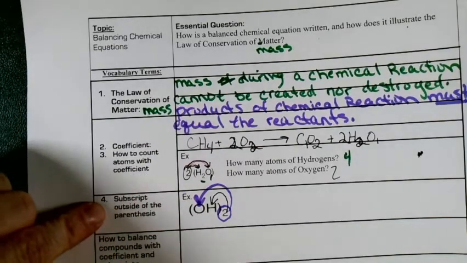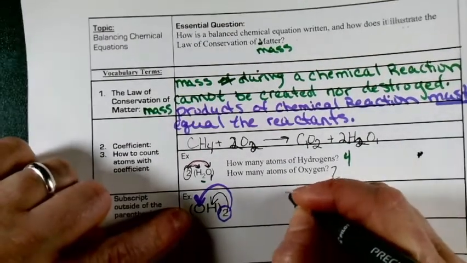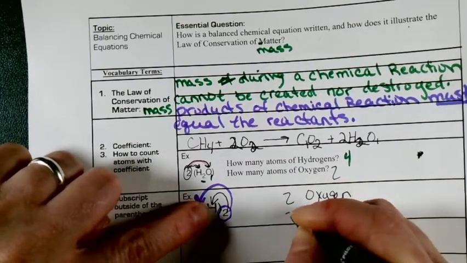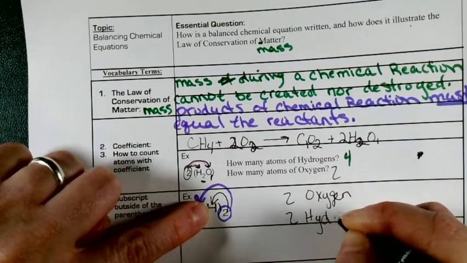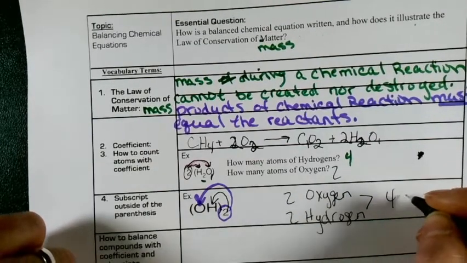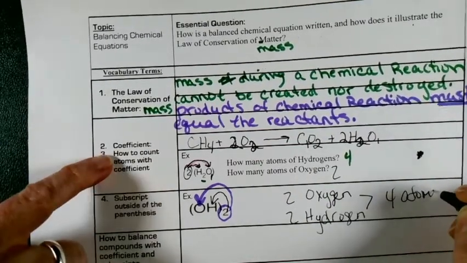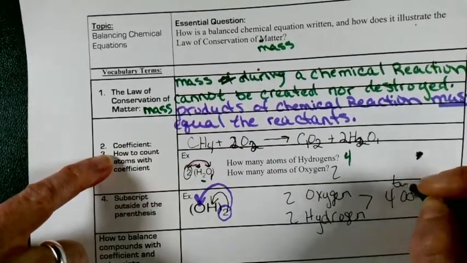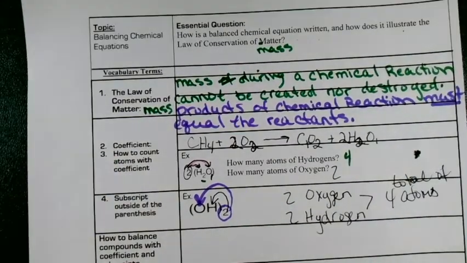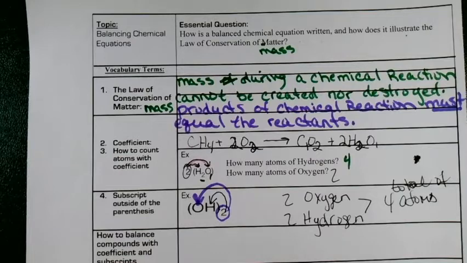So here for our subscript, outside of the parentheses, we have 2 oxygen atoms and we have 2 hydrogen atoms for a total of 4 atoms. Okay. Now I'm going to give you a minute, take a second, and work on that for a minute.